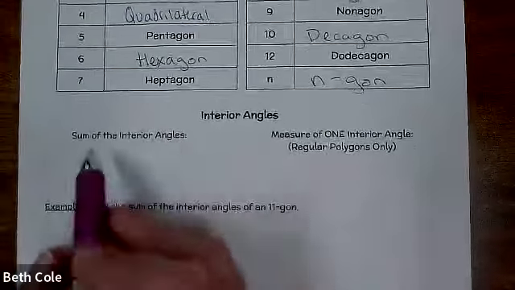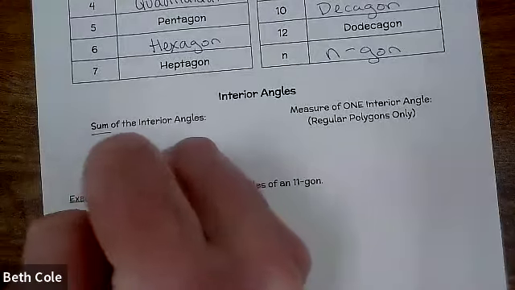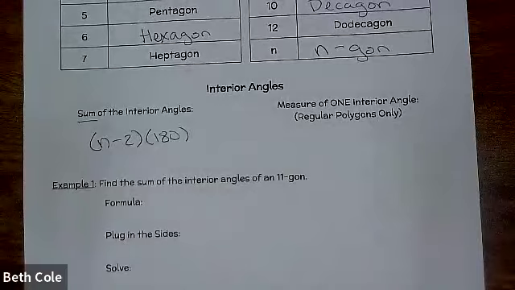So on your notes sheet, if you want the sum, which means adding up all of your angles, it's n minus 2 times 180, because that's how many triangles you end up with inside of your shape.